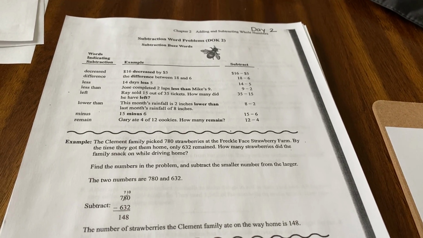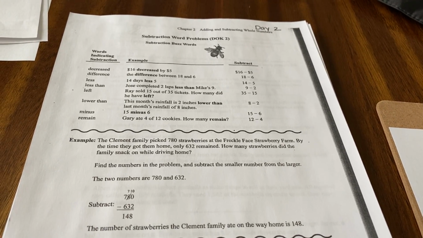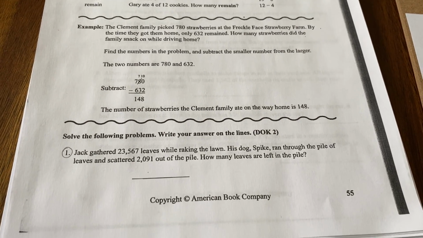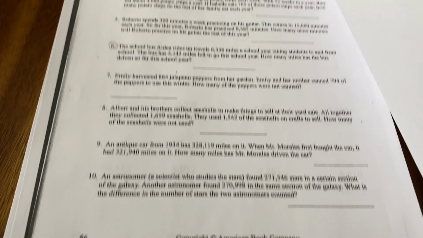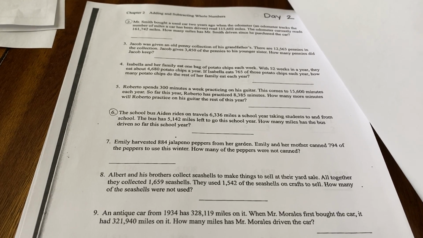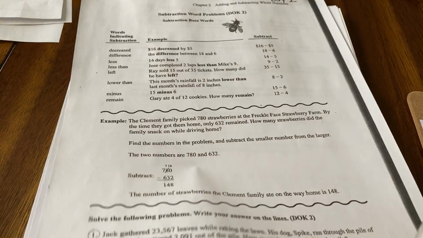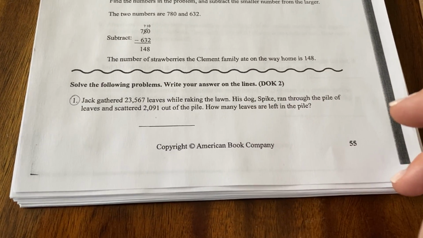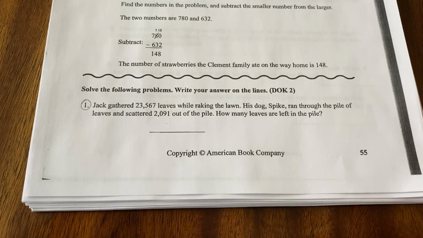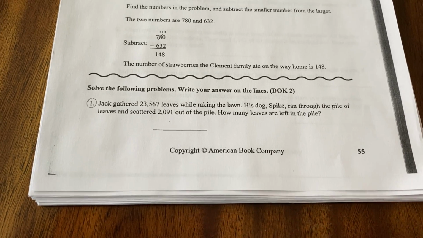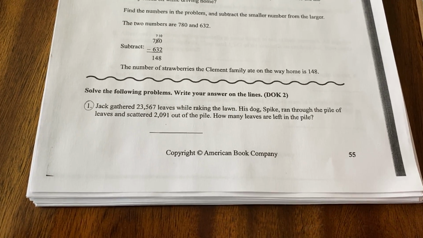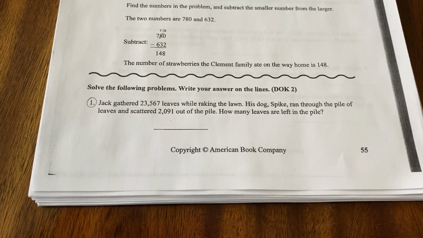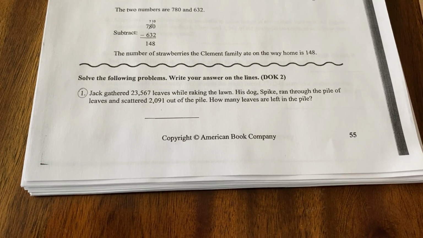Hey guys, the last part of day 2 is subtraction word problems. So I'm going to do number 1 with you, and then I'm going to do number 2 and 6 with you. So you'll notice here that they don't give us a lot of space, which is crazy. However, if you can, just grab a piece of loose leaf or a piece of computer paper, because we still want to be able to show our RDWW strategy.